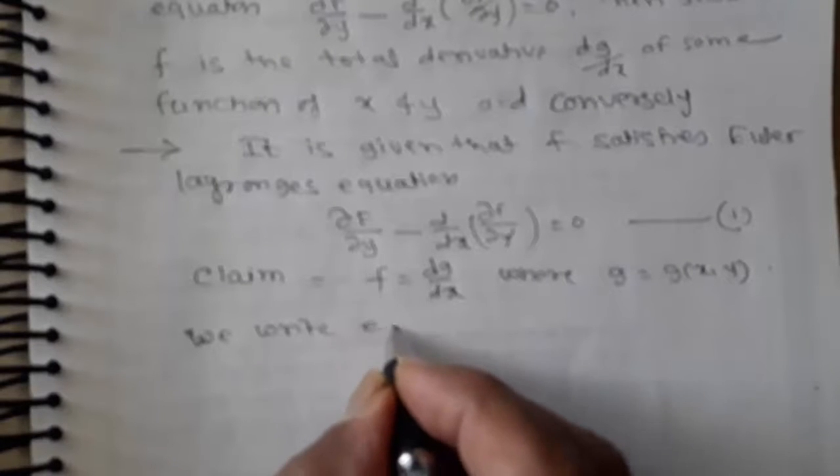We can write equation 1 explicitly as dou f by dou y minus dou square f by dou x dou y dash minus dou square f by dou y dou y dash y dash minus dou square f by dou y dash square into y double dash equal to 0.